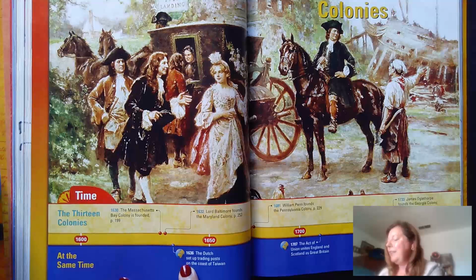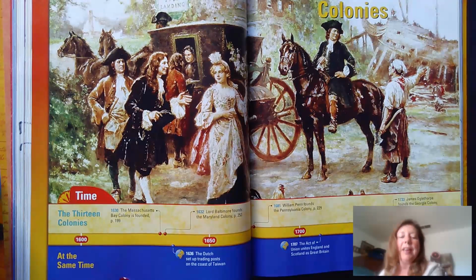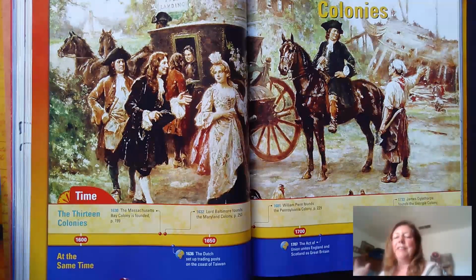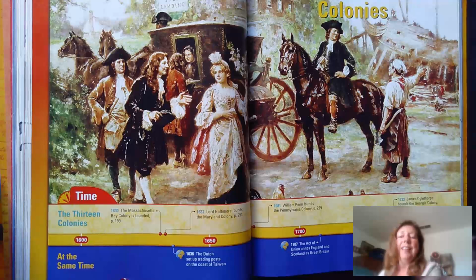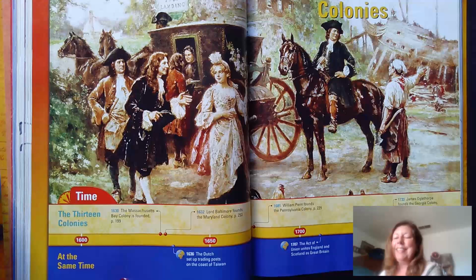And down here, 1636, the Dutch set up trading posts on the coast of Taiwan. So Taiwan is clear on the other side of the world, but I think it is important to understand that that's what was going on in the world at the same time. So just kind of be thinking, oh yeah, all of this is happening in the Americas, but they're still used to Europe, Africa, and Asia, or their sorts of life is still going on over there as well.